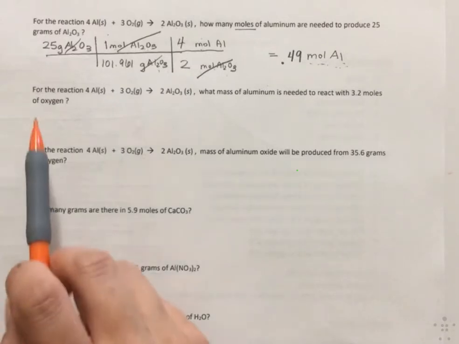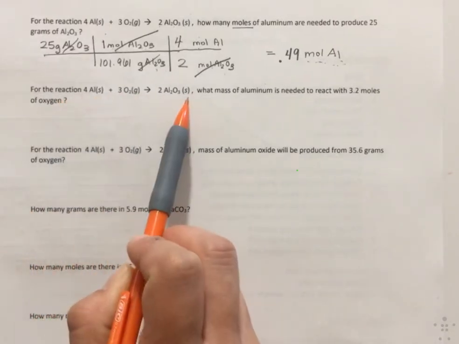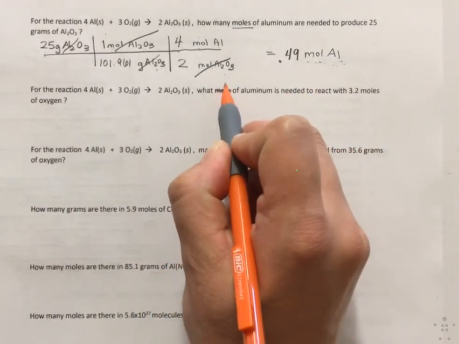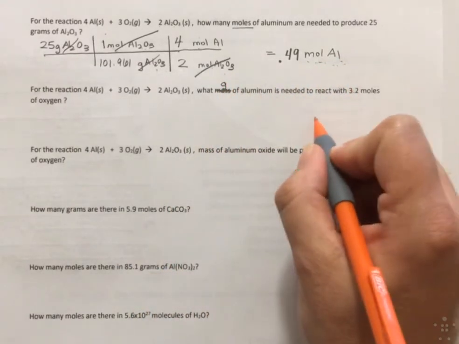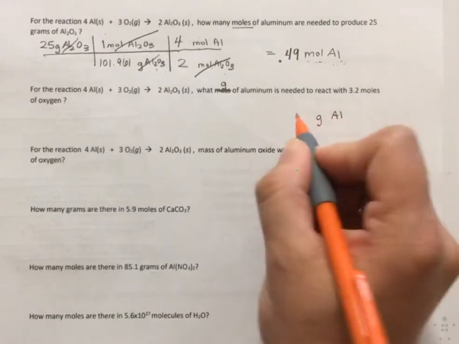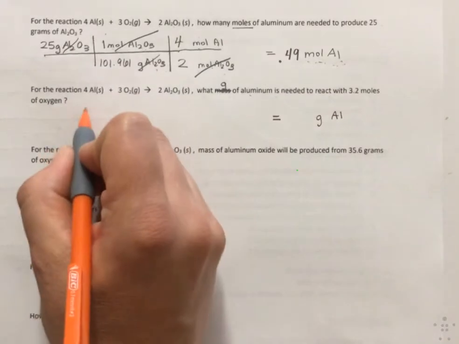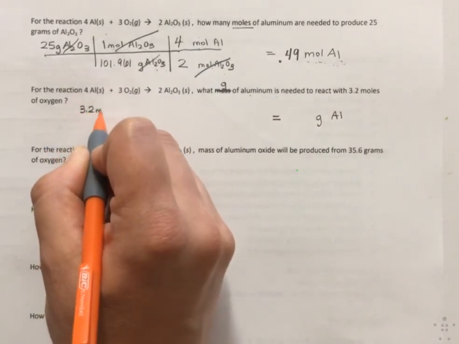So now reading this one carefully, we have our same reaction. What mass of aluminum is needed? Anytime it says mass, it means grams. So we are looking for grams of aluminum, and then needed to react with 3.2 moles of oxygen, so that's our starting point.